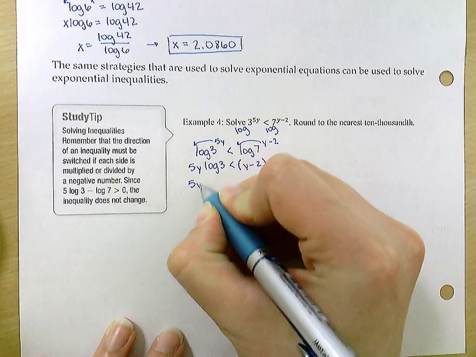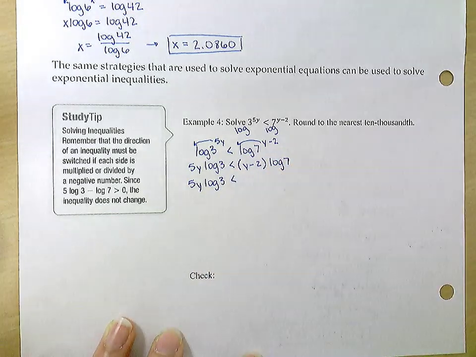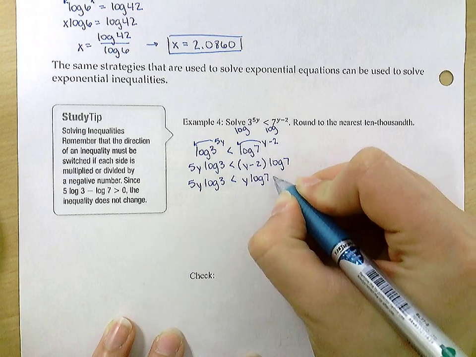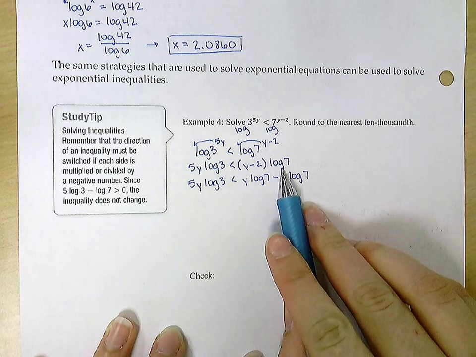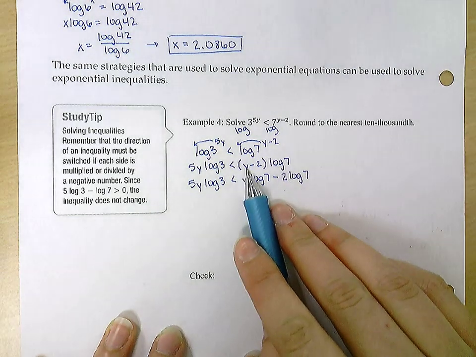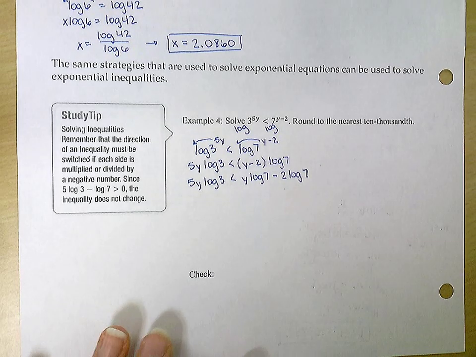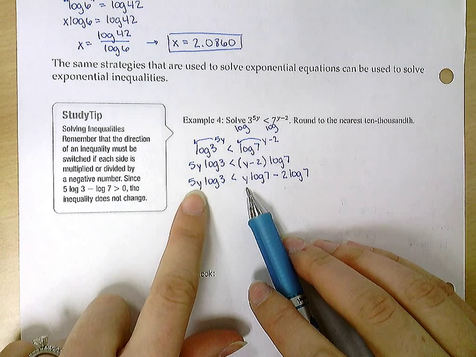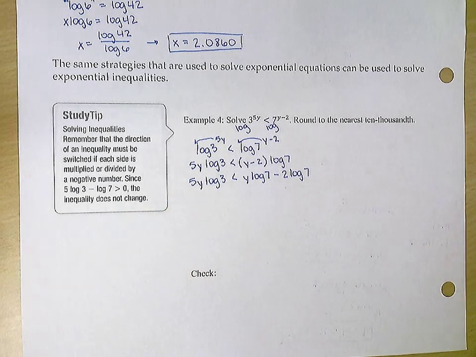So here then, I would end up with 5y times log of 3 is less than y times the log of 7 minus 2 times the log of 7. I distributed this log of 7 to both of these terms inside those parentheses, because I'm trying to get y by itself. Now, if you notice, I have two y's right here, so I need to combine those somehow.